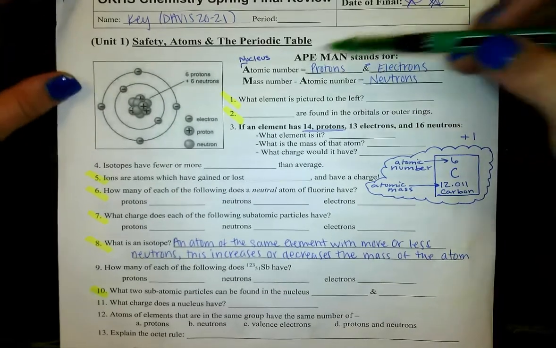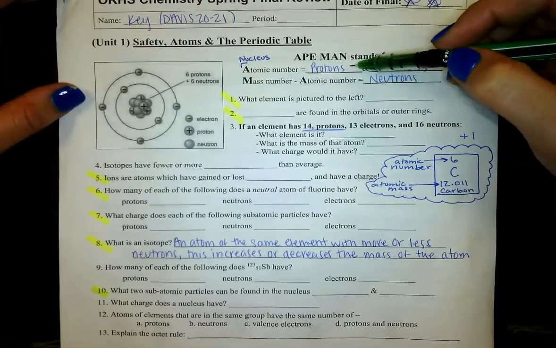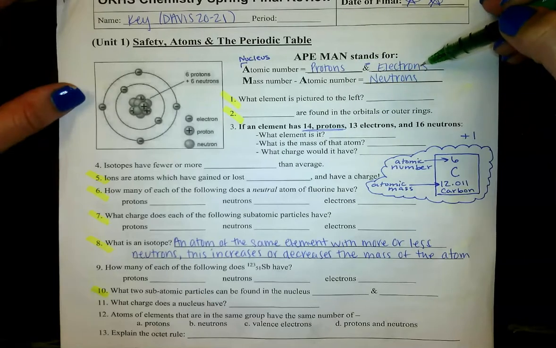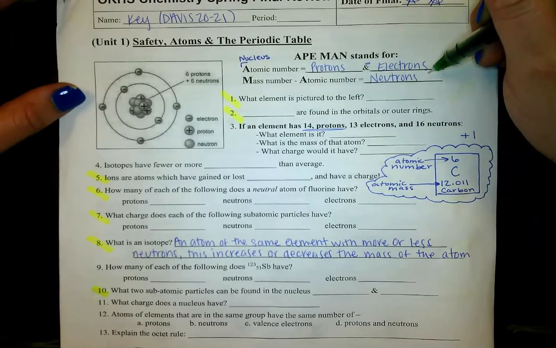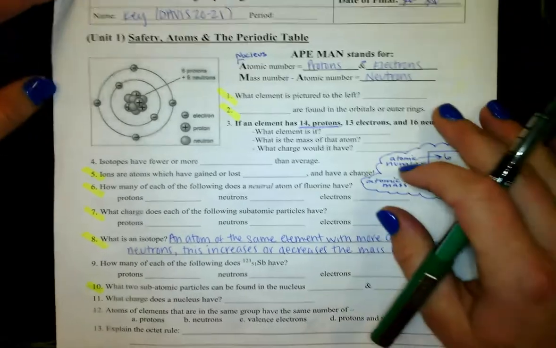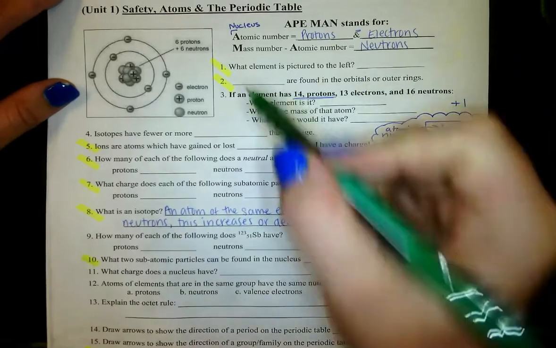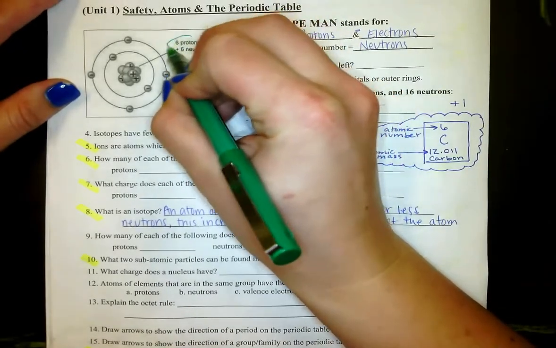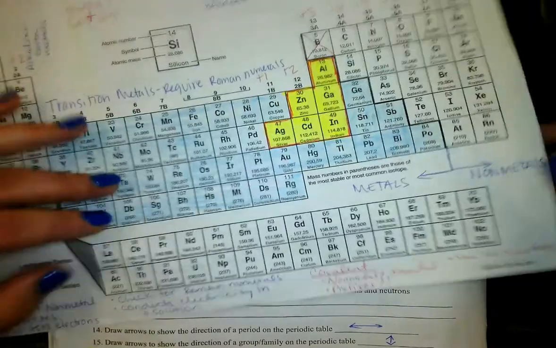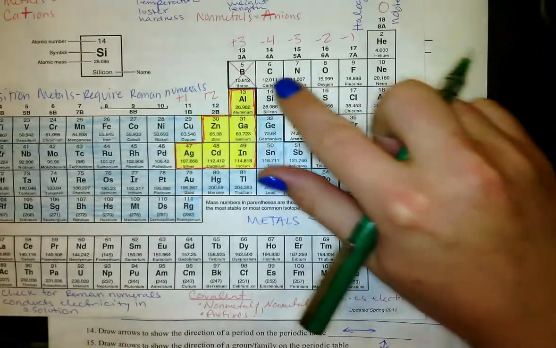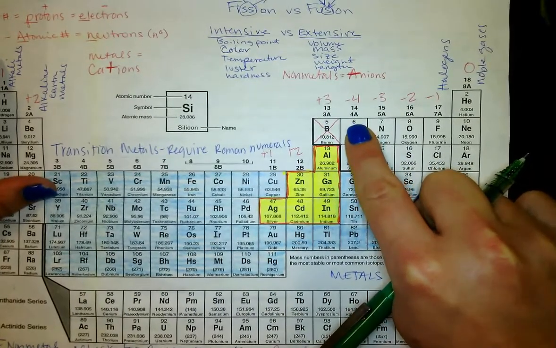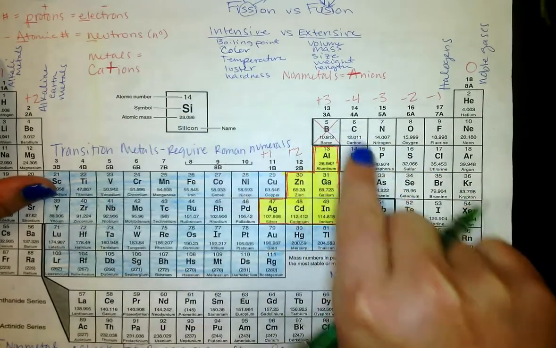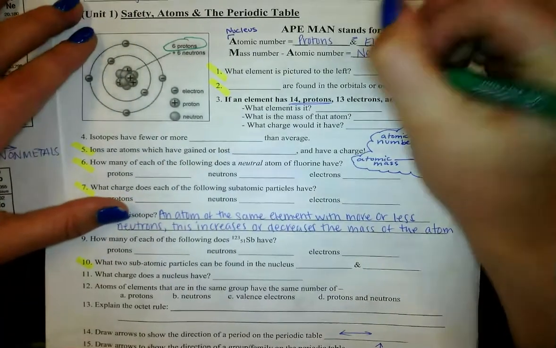First thing, your atomic number is going to be equal to the number of protons and the number of electrons. Your mass number minus your atomic number is equal to your total neutrons. Number one, what element is pictured to the left? The best way to do this is just to look at the number of protons. I go to my periodic table, find the element with six protons, and that's right here. So carbon has 6 protons because that's equal to my atomic number, and that's my answer. So the element to the left is going to be carbon.